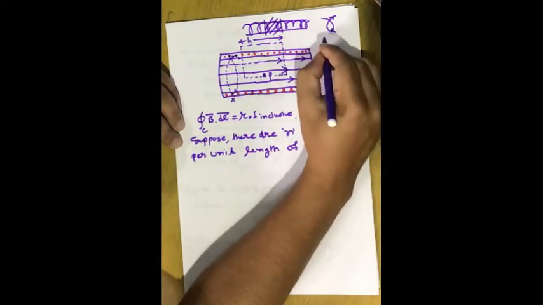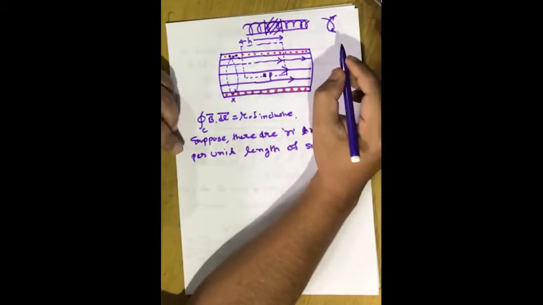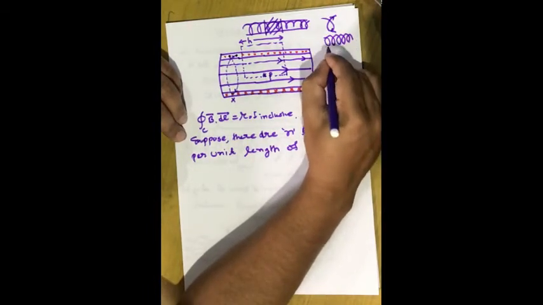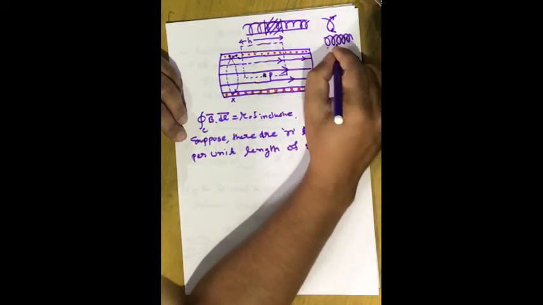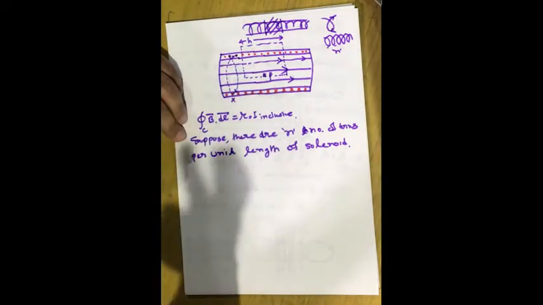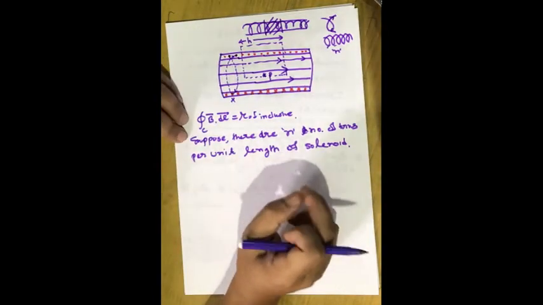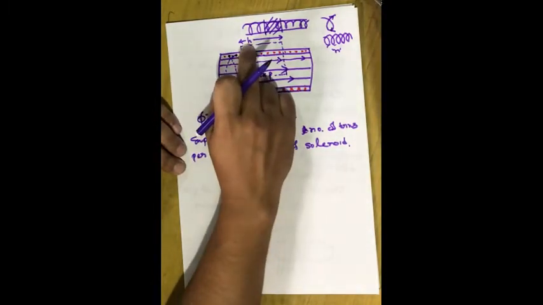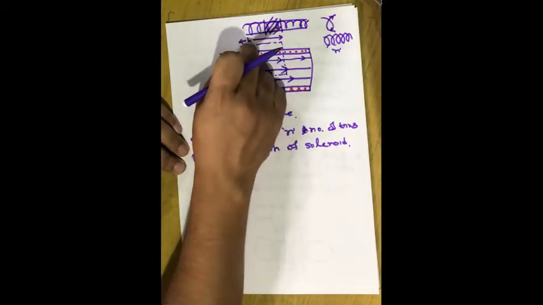Because you see all this circular loop will be closely packed, and we assume that there are a small n number of this kind of loop per unit length. One unit length may be a meter or a centimeter. There are small n loops. We have considered the length of the Ampere's loop to be h.